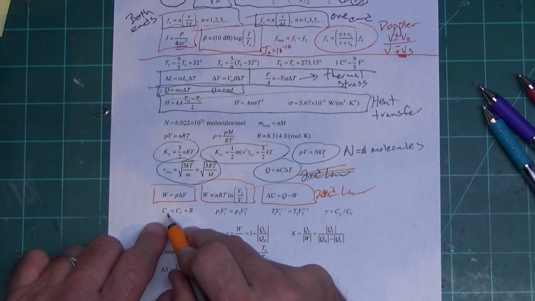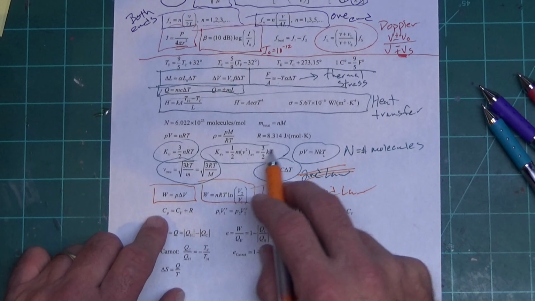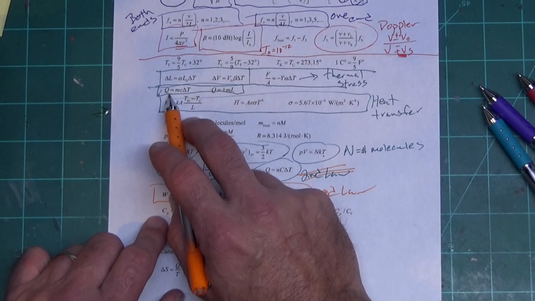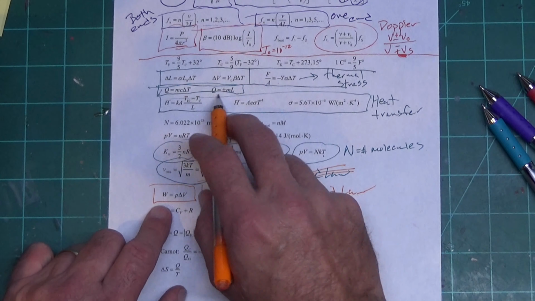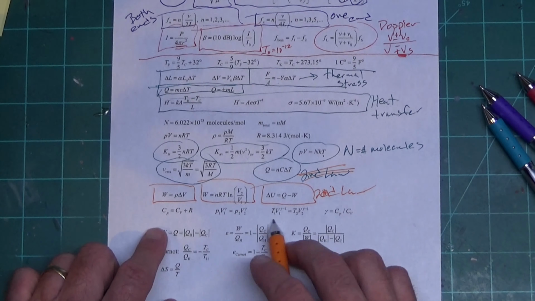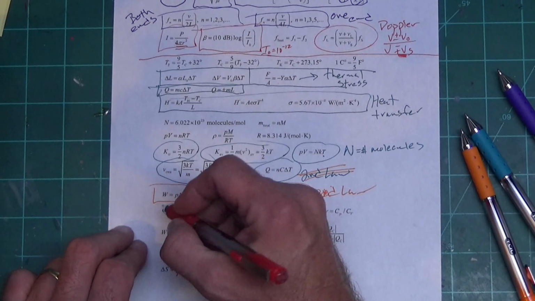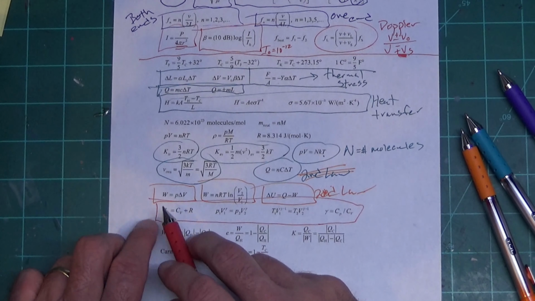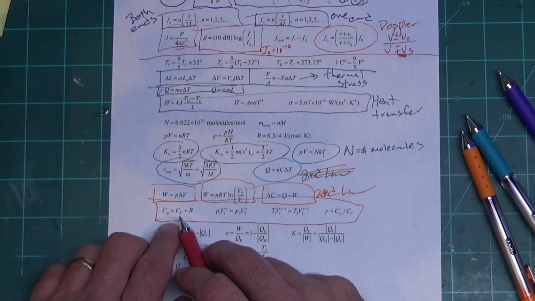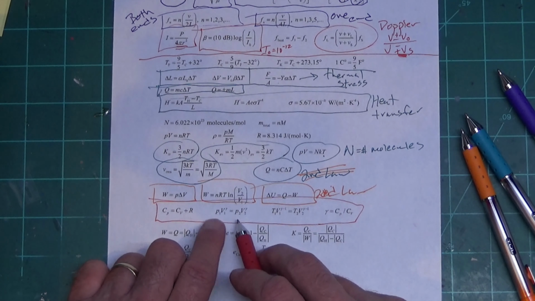Constant. Now this goes back up to Q. Where are you? Way up here. Q equals mc delta T. Now this works for liquids and solids. It doesn't work for gases. So when we get to gases, we have to start using these equations crossed here. So this is working with specific heat of ideal gases. The specific heat at constant pressure is the specific heat at constant volume plus 8.314.